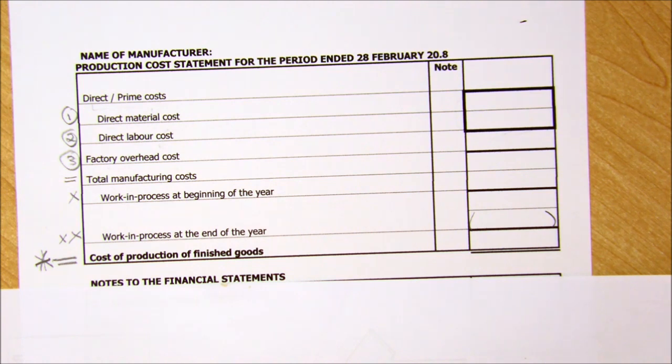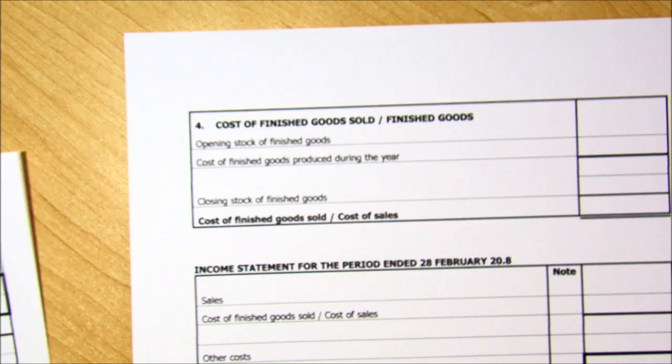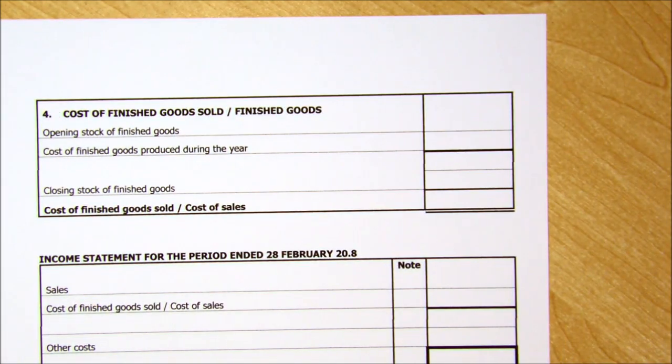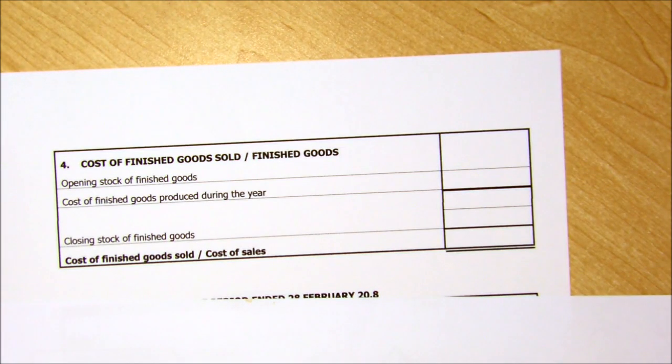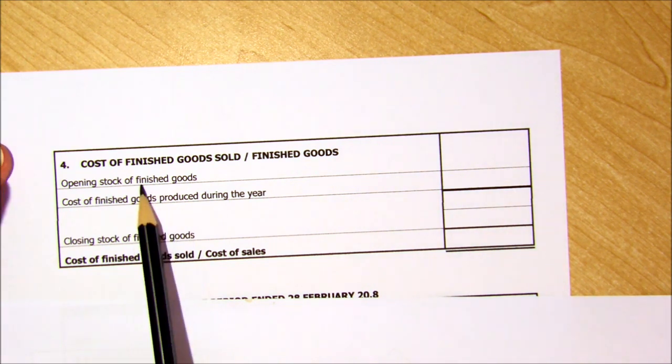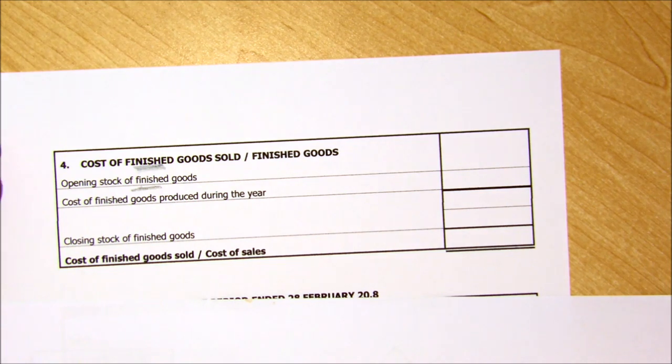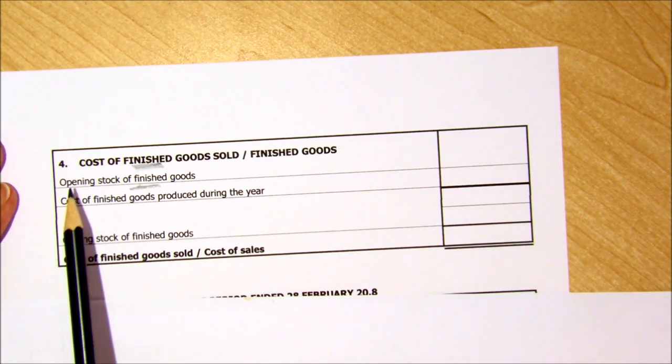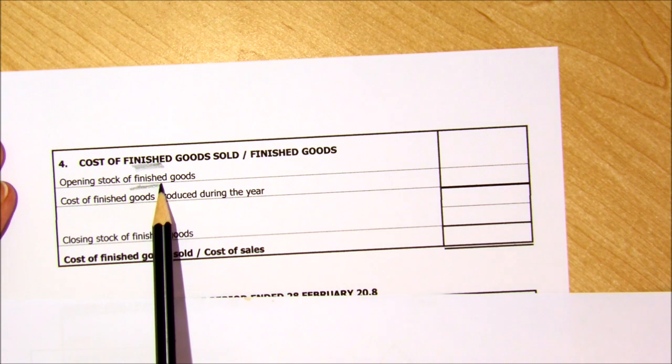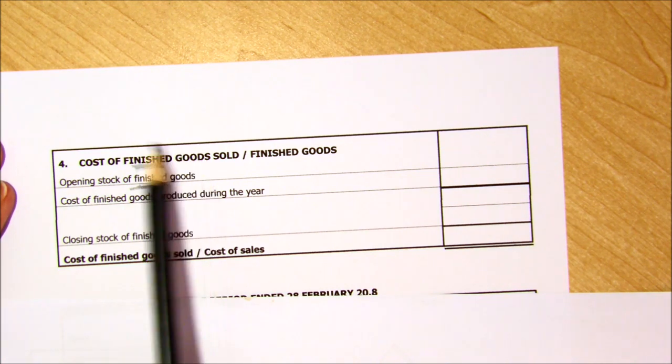Now the important link here is that this cost of production of finished goods, once it's finished in the factory, will then move into the finished goods note. Now in last year when you were doing ledger accounts, you had a finished goods ledger account. Now we will have a note for it. So these are our finished goods. Please, very important, these are now fully made t-shirts. So you might have some t-shirts already, just like you'd have a trading stock at the beginning.